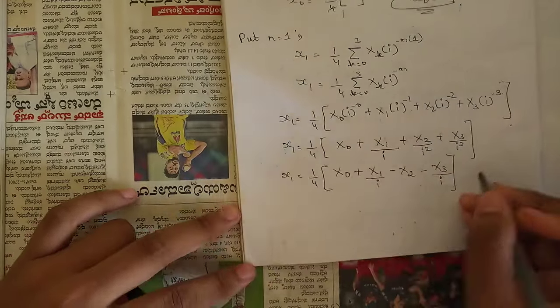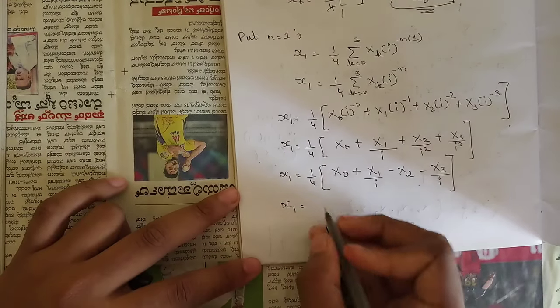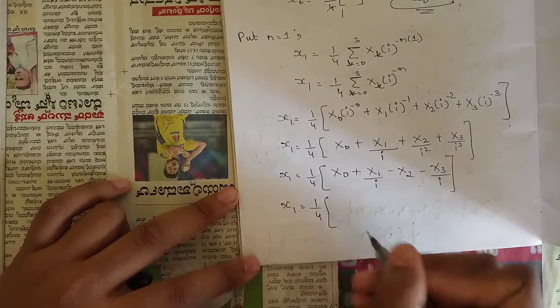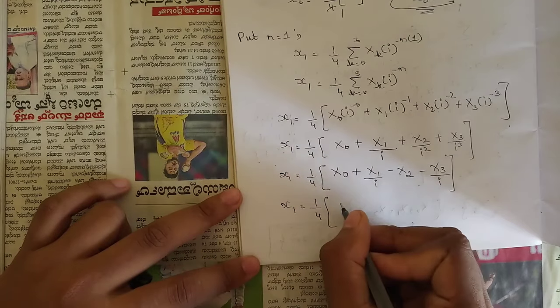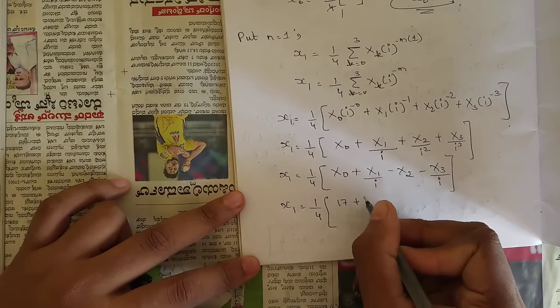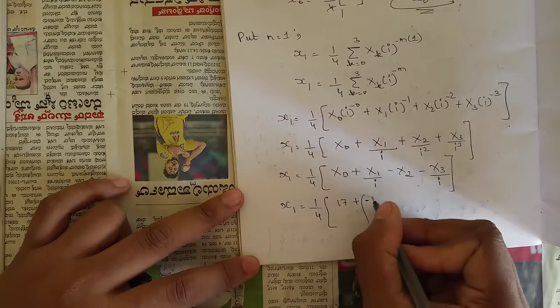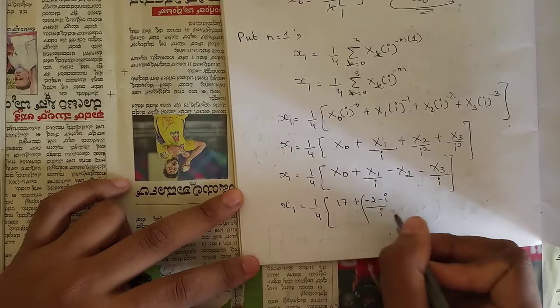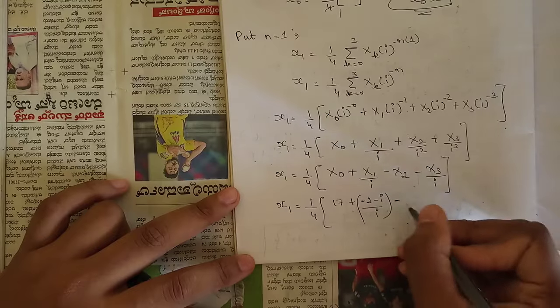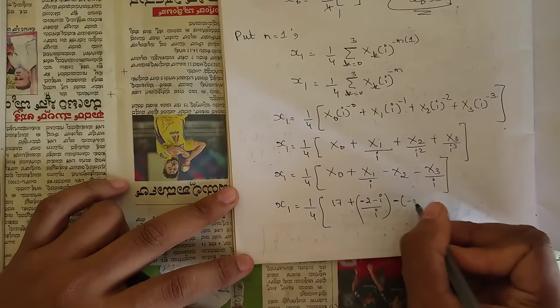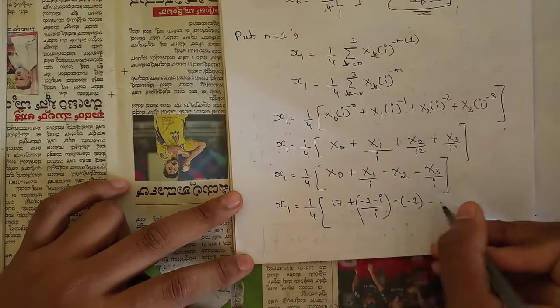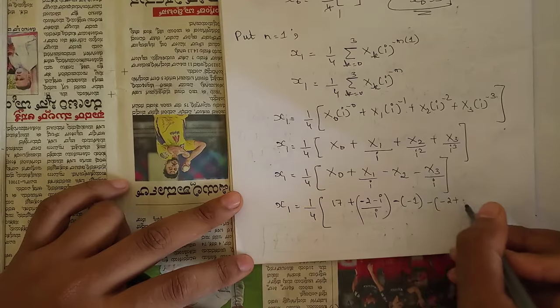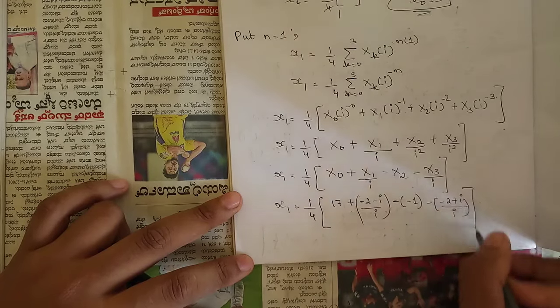Okay, yeah. So now substitute the values for x0, x1, x2 and x3 again. x0 is 17 plus minus 2 minus 2i by i minus of minus 1, right? Minus 2 plus i by i.